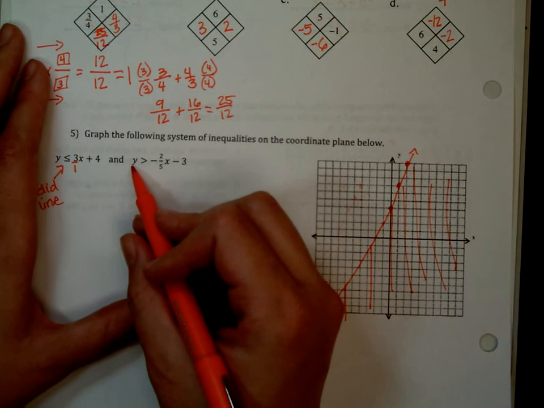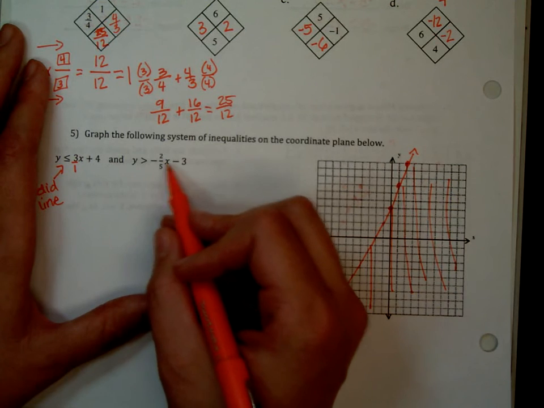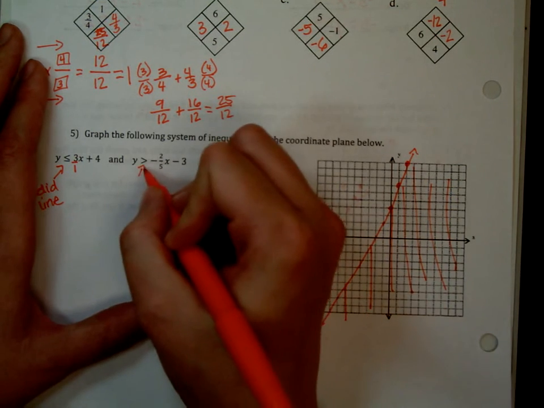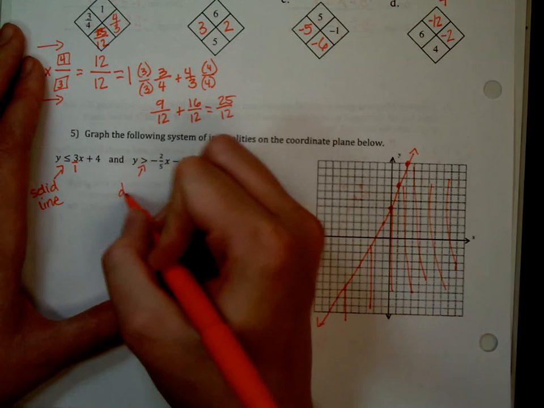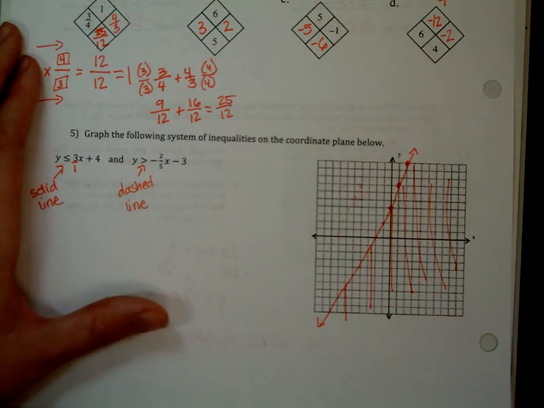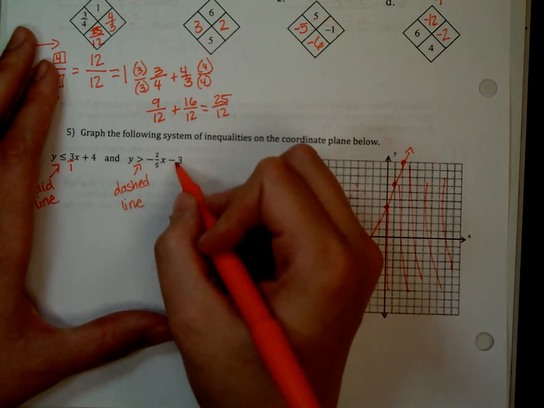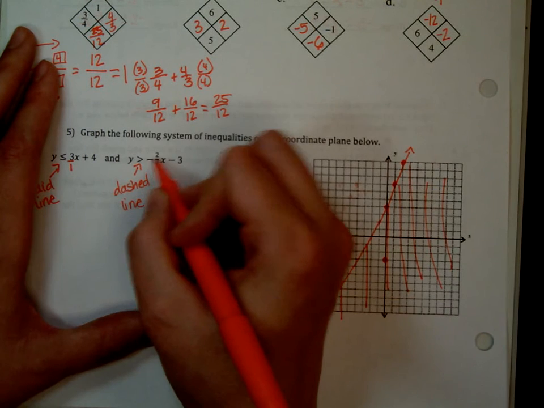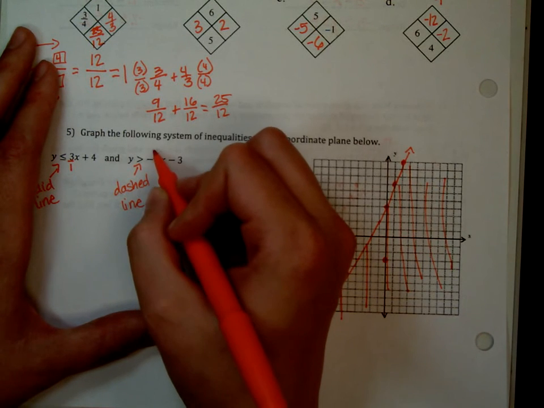Here we have y is greater than negative 2/5 x minus 3. So there is no equal sign here, so this is going to be a dashed line. We're going to start at 0, negative 3. And our slope is negative 2/5, so we go down 2 and to the right 5.